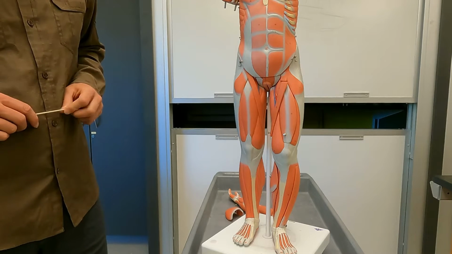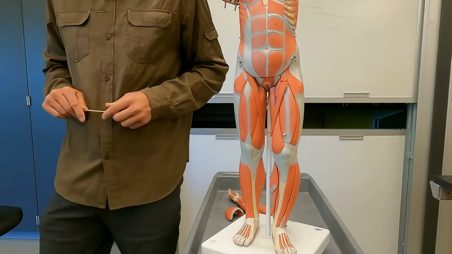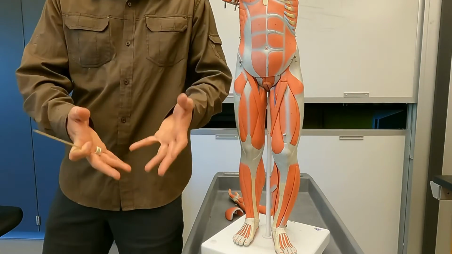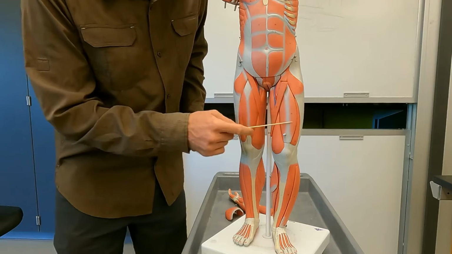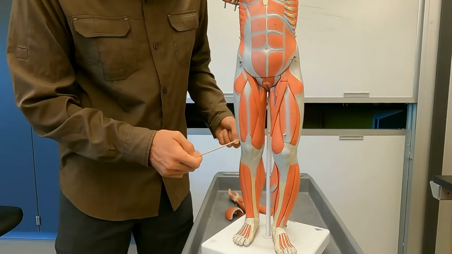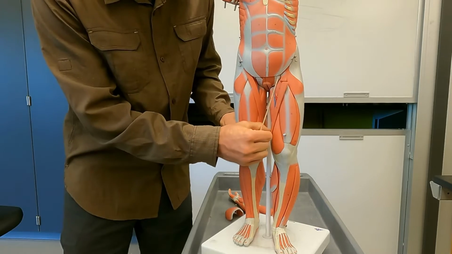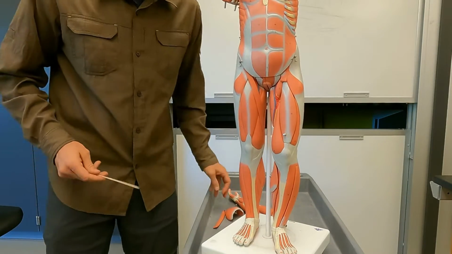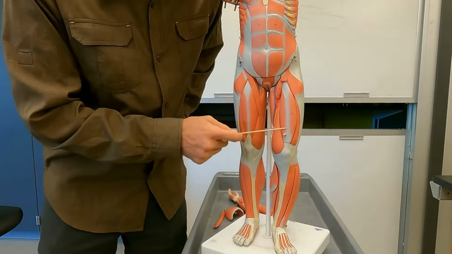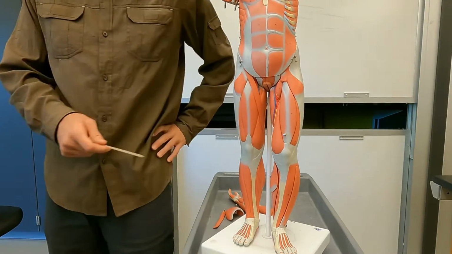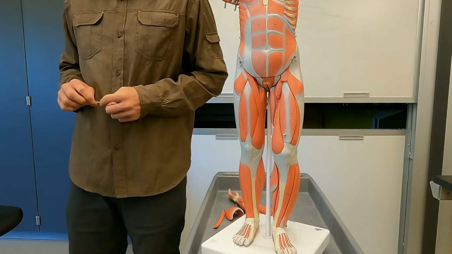Now I want to move on to muscles that cross the knee joint. And we have two large groups of muscles, one on the front side of the femoral region and one on the back side, and both of these cross the knee joint. This is the sartorius right there. I'm going to go ahead and take that off. But what do we call this large group of muscles on the anterior side of the femur? What do we collectively call those?